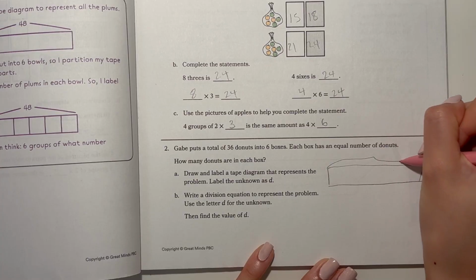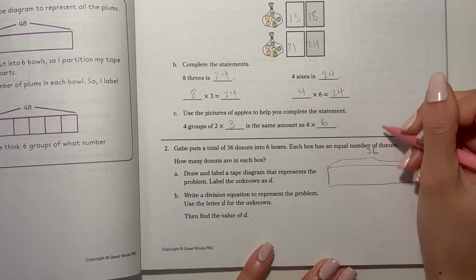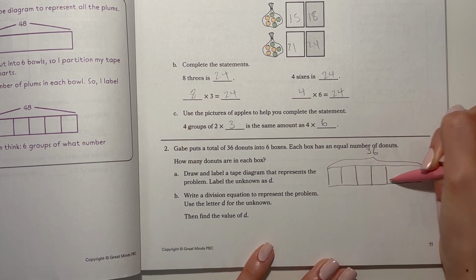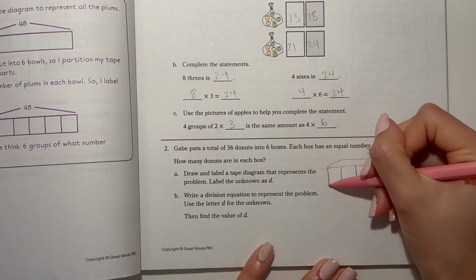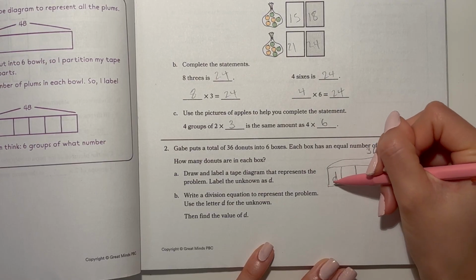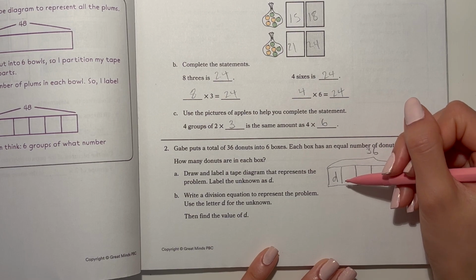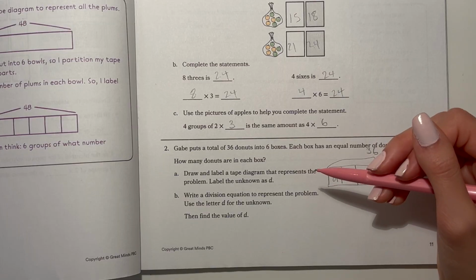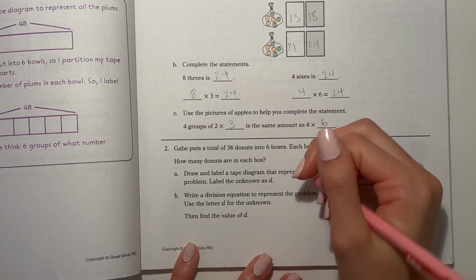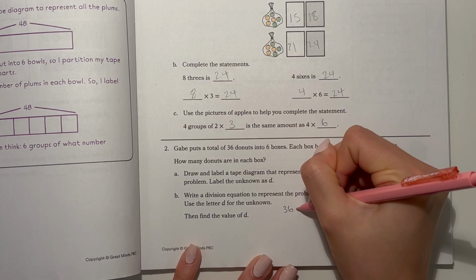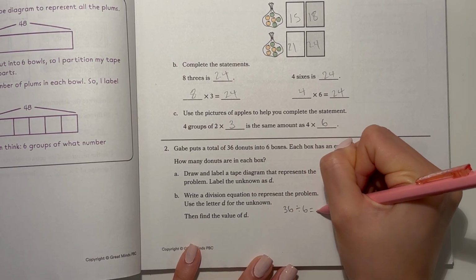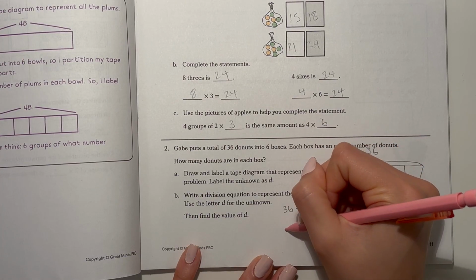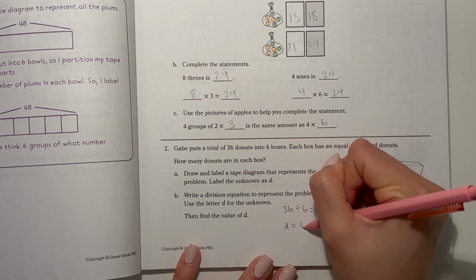So we know our total is 36 donuts. And it's being split into 6 boxes. And what we're trying to find out is D. This is our unknown. It's the number of donuts in each box. So now write a division equation to represent the problem. Use the letter D for the unknown and find the value of D. So 36 donuts divided into 6 boxes is equal to D, the number of donuts in each box. So 36 divided by 6 is 6. So D is equal to 6.